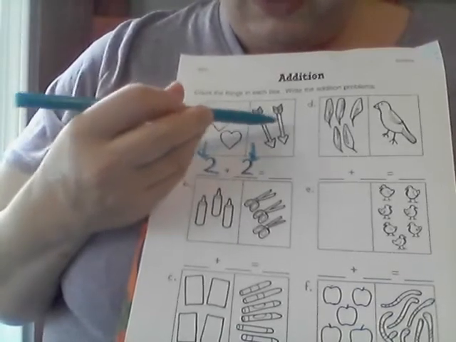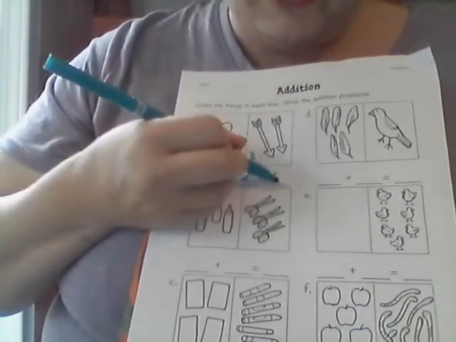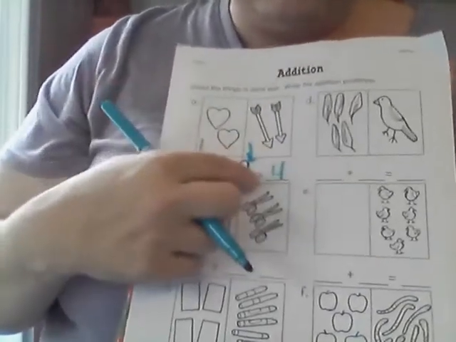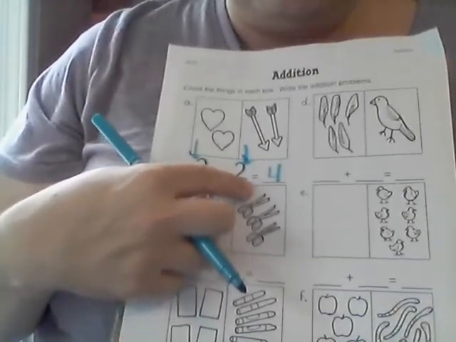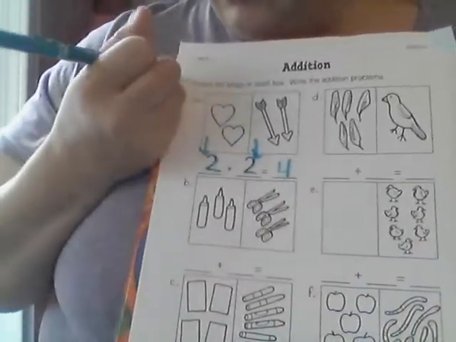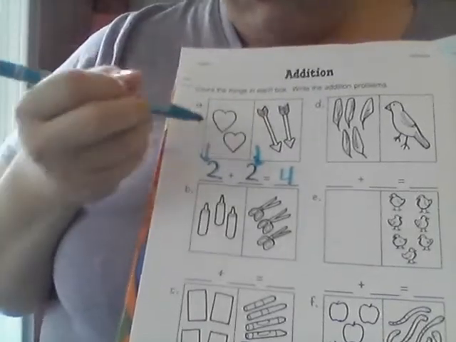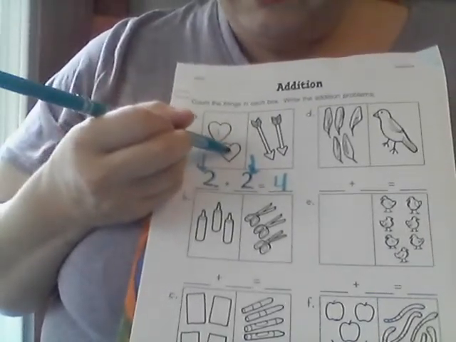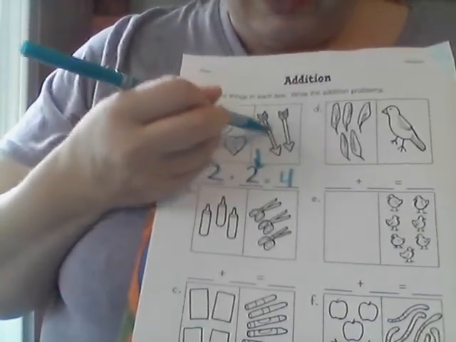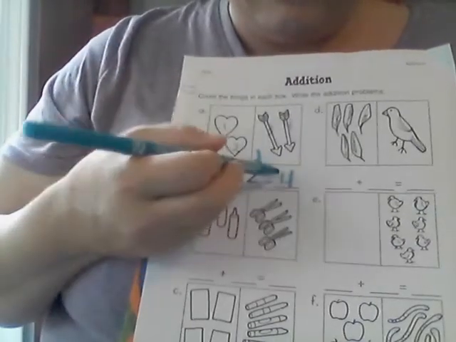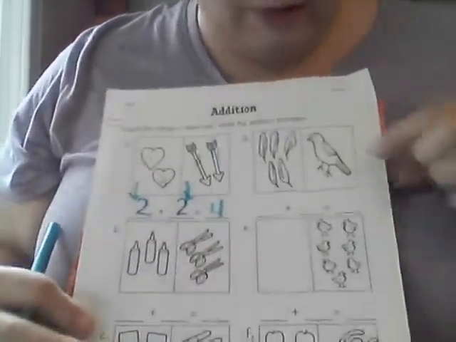1, 2, 3, 4. So I'm going to put a 4. There's that equal sign, which is those two lines. So 1, 2, 3, 4. 4. Okay, then we're going to move over here with the bird.